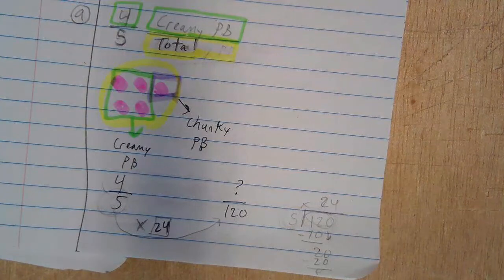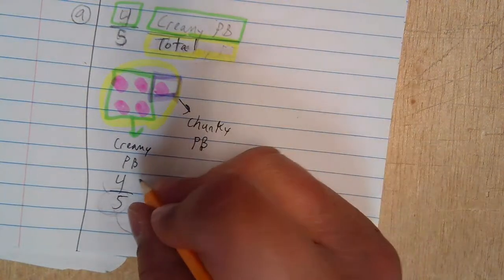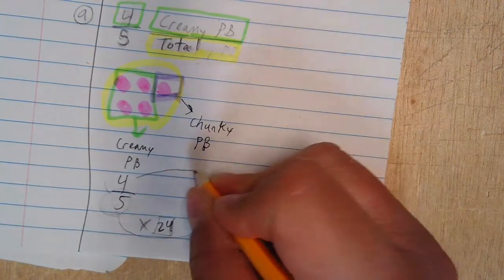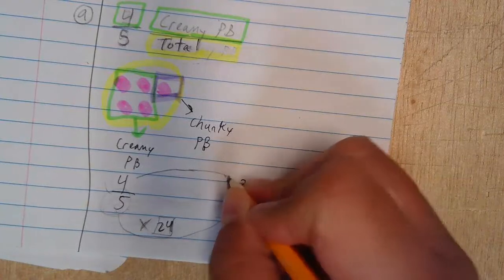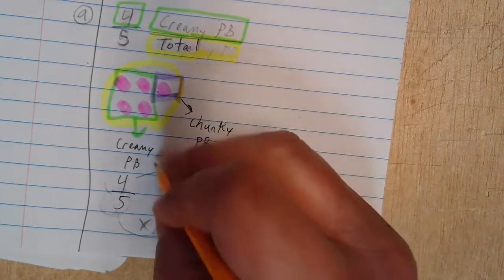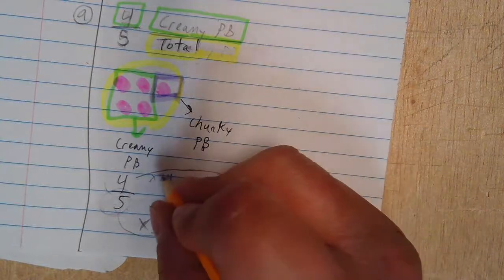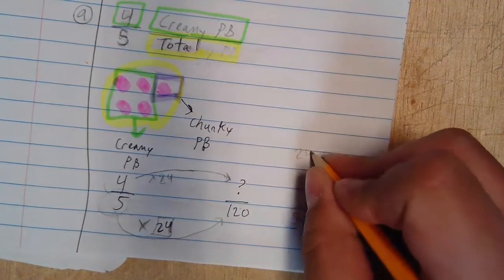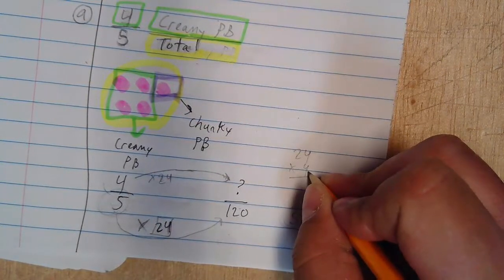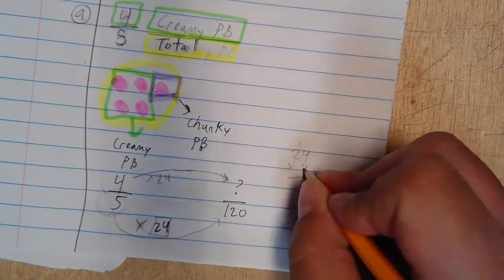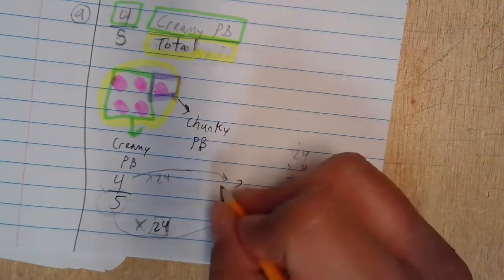And like I said with the other problem, whatever you do to one side or one part, you do to the other side. It's really not a side, right? It's top, bottom. I'm telling you, I think I need a nap. So, 4 times 24. I already did it in my head, but just for the sake of argument, 4 times 4 is 16. Carry the 1. 4 times 2 is 8, plus 1 is 9.